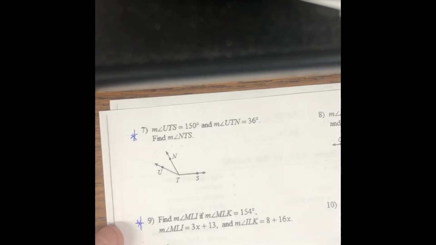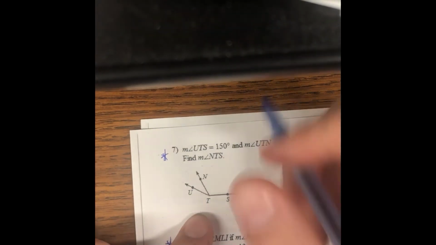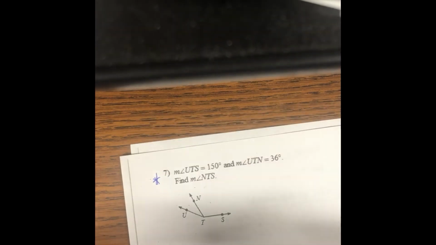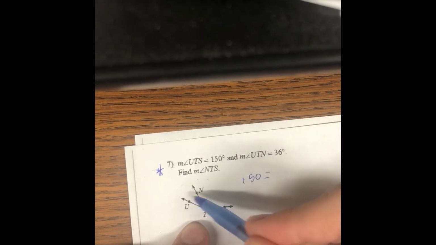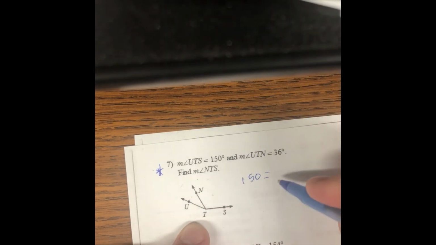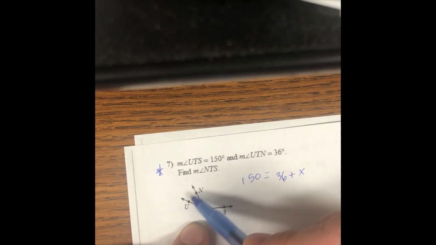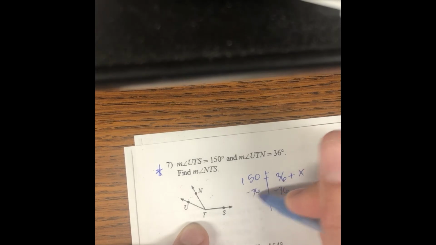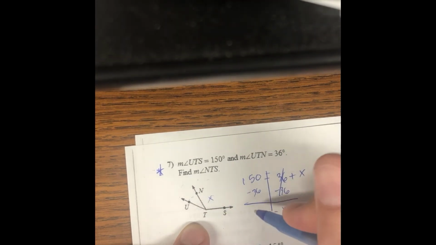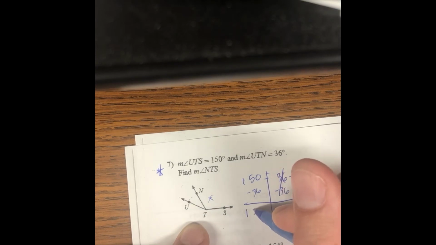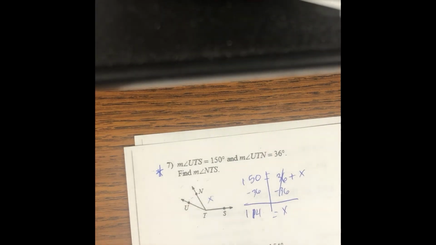Okay, so the next one is going to be these angle addition postulates, and this is just angle 1 plus angle 2 equals the whole thing, and then you might use some algebra to solve for the missing. So it says UTS, that's the whole thing, is 150, and that's equal to the two other parts added together. So UTN is 36, and find the missing one, NTS. So 36 plus this equals the whole thing. And we're going to just subtract across. And so the missing side, this X is NTS, right? That is 120, 114. I think that's right. Yep.